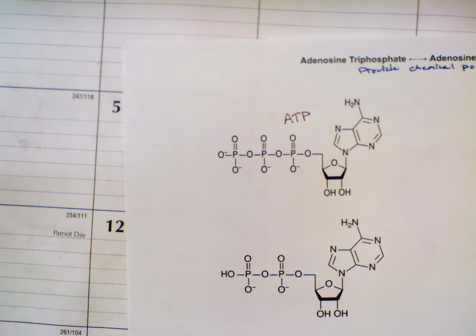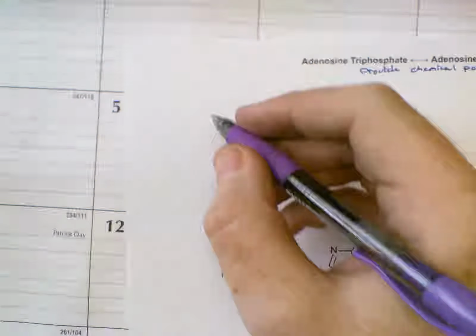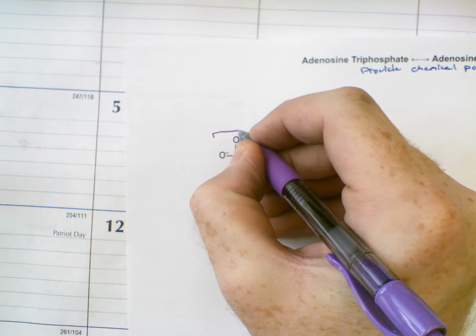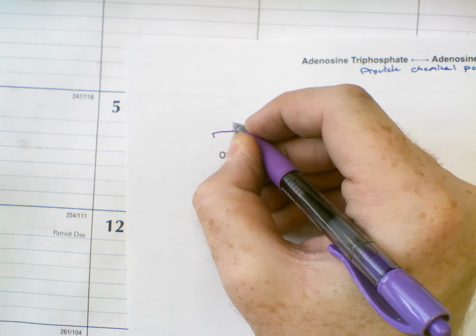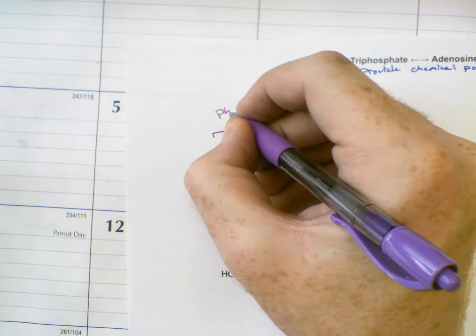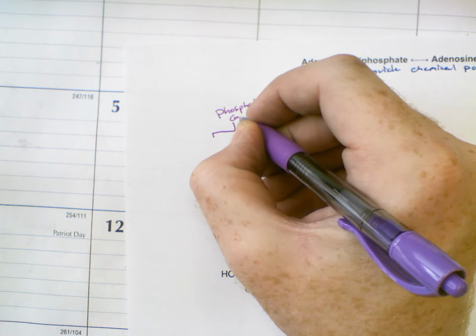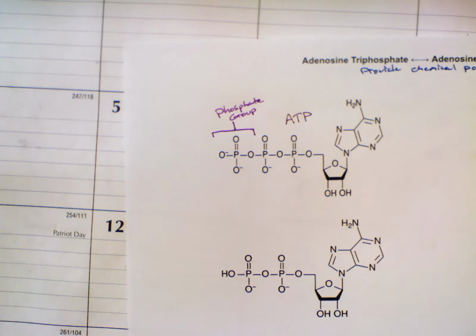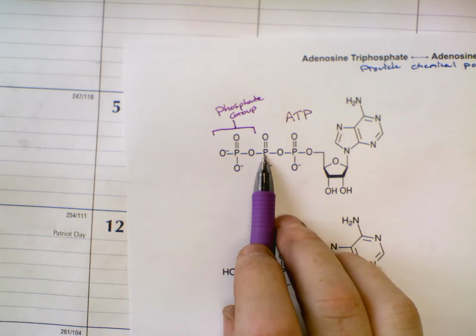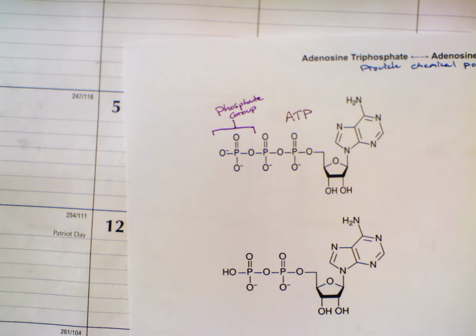The phosphate groups, the functional group. So here is a phosphate group. There are 3 of them. 1, 2, 3, and that's where the triphosphate comes from.